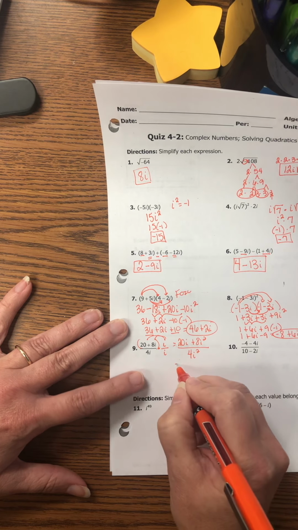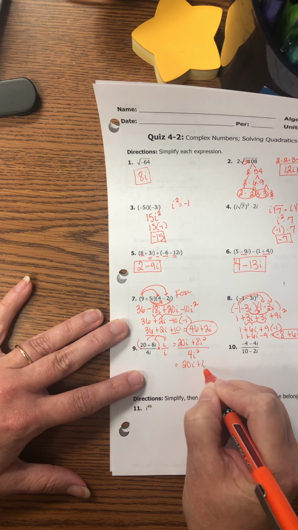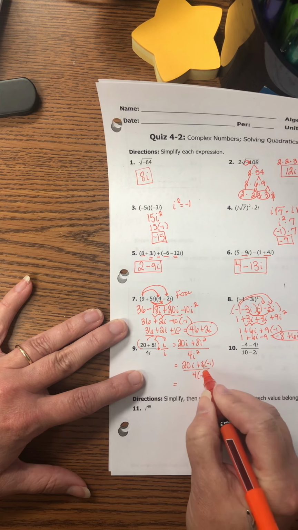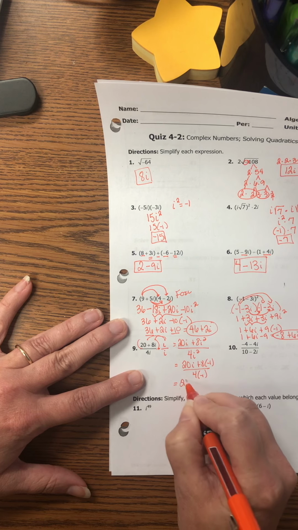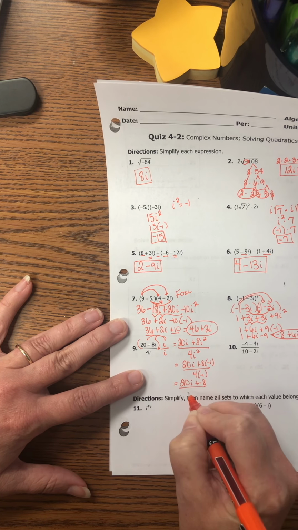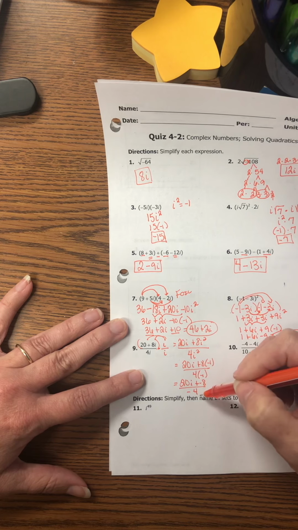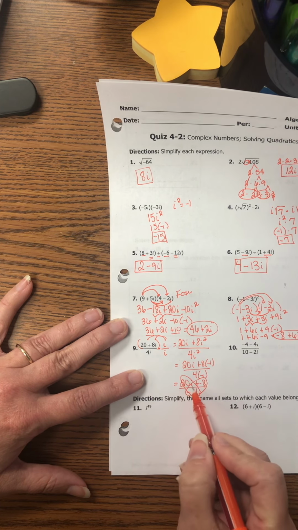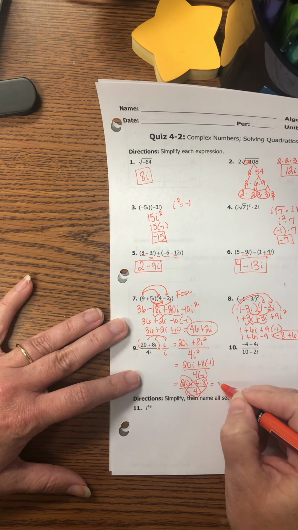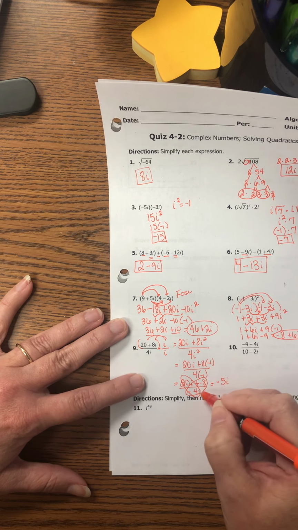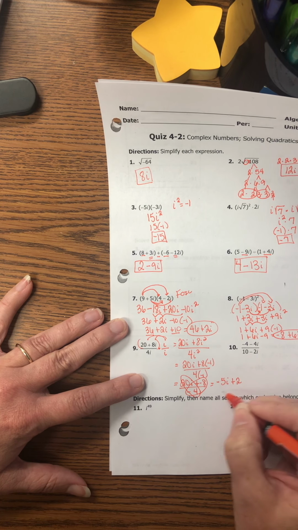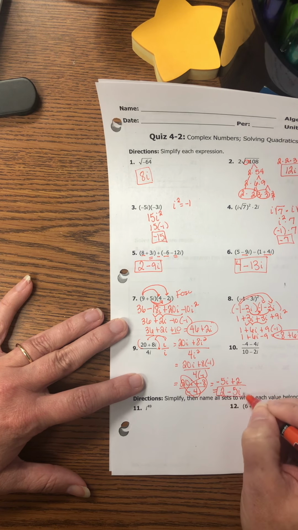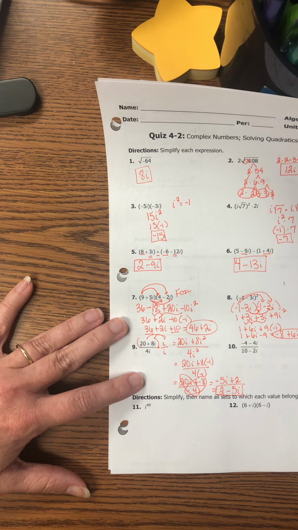Now I can take both of my i squareds, and I can replace those with -1. And so that'll give me -8 right here over -4. Now I can simplify this in both directions. So I have 20i divided by -4, which is -5i, and -8 divided by -4 is 2. Put this in standard form by putting the real number in the front and the i in the back, and we get 2 minus 5i.